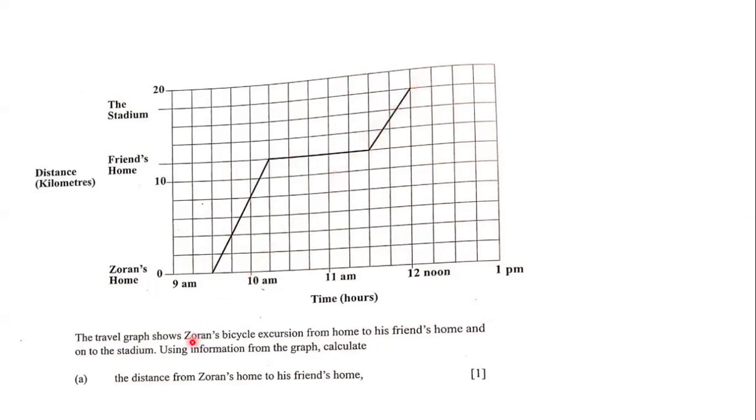And so the question wants us to determine the distance from Zoran's home to his friend's home. Now notice here on the y-axis, we have the distance. And so we're counting in twos: 2, 4, 6, 8, and 10. And then at his friend's home, it's 12. Now the distance is measured in kilometers. So the distance from Zoran's home to his friend's home is actually 12 kilometers. And so the answer here is 12 kilometers.